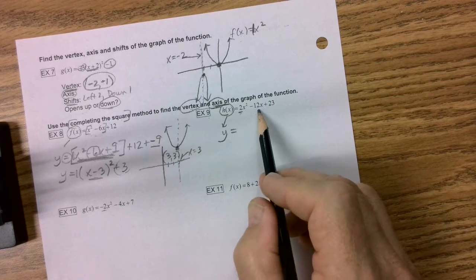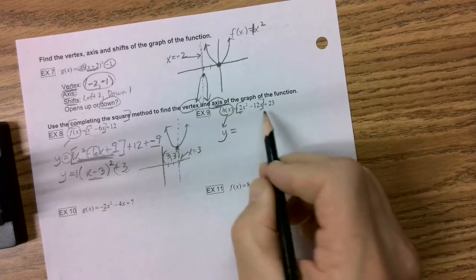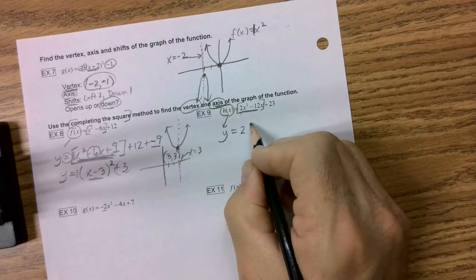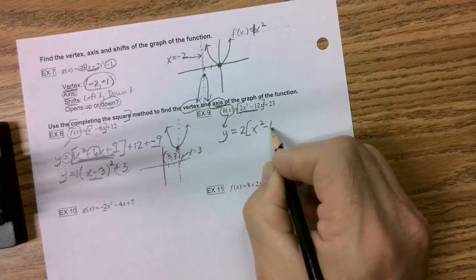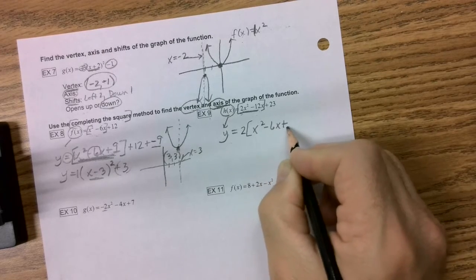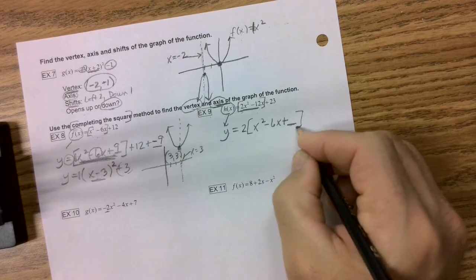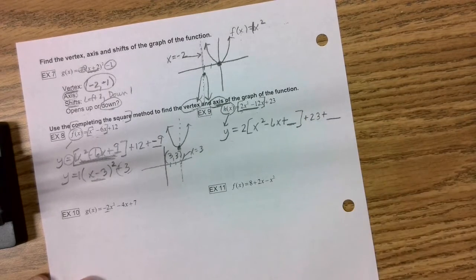So what are you going to do with this? I want you to concentrate on these first two terms and say, wait a minute, what can I factor out of there? I can factor a 2 out. Now what would be left? X squared minus 6x. Now watch this trickery. I know I have to have a perfect square trinomial, so I'm going to prepare for it. And then I'm going to go plus 23 plus blank.